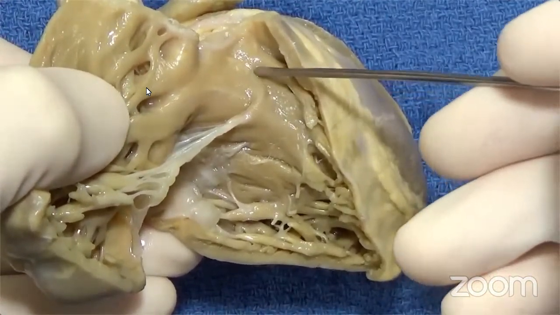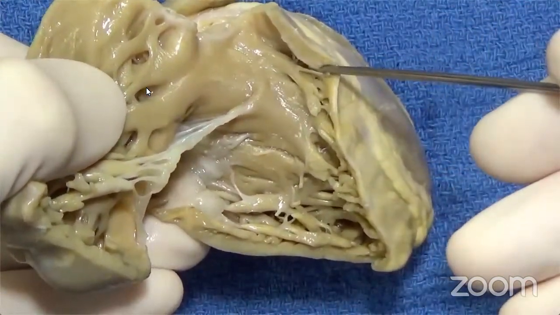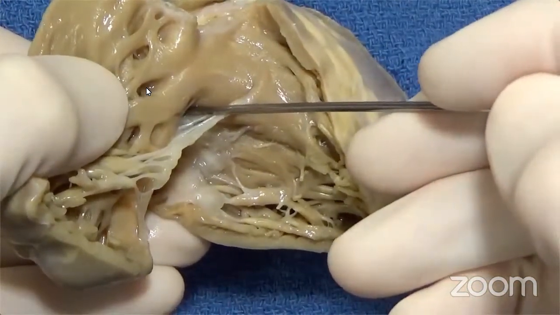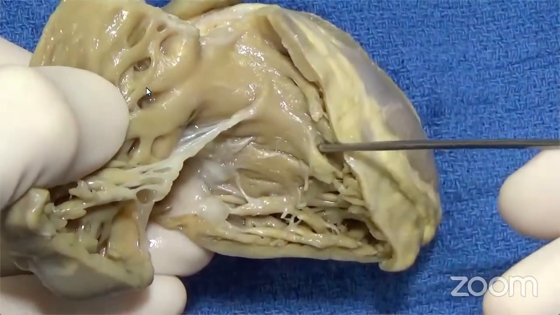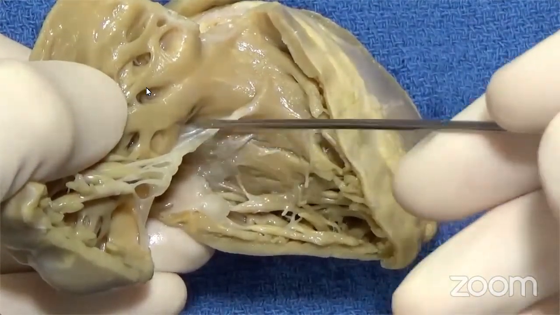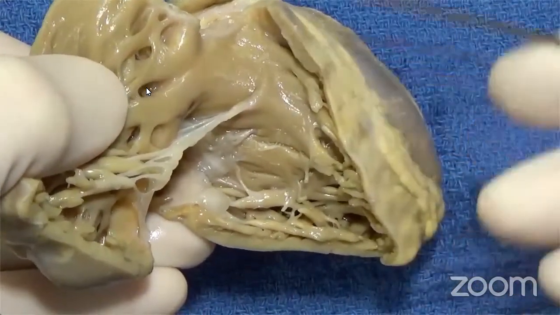The cephalic limb is here, and it rises up to become part of that subpulmonary muscular infundibulum, while the caudal limb extends back to reach the inner heart curvature or the ventriculoinfundibular fold. And that ventriculoinfundibular fold is the muscle that separates the atrioventricular valve from the arterial valve.